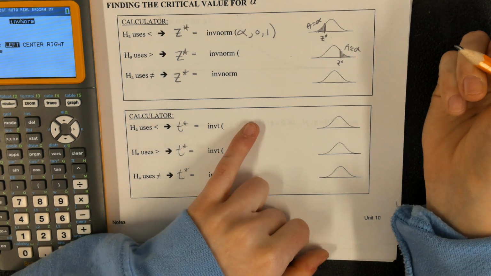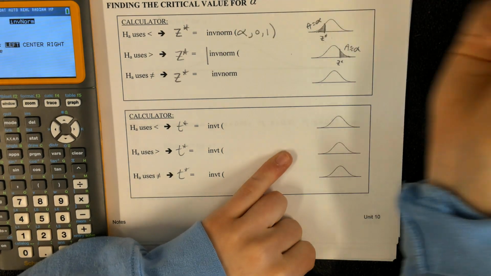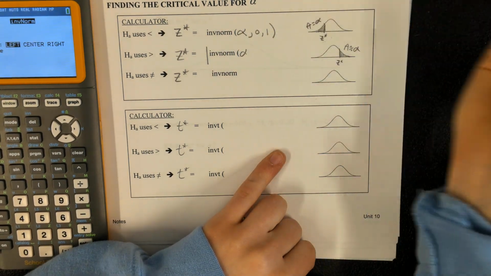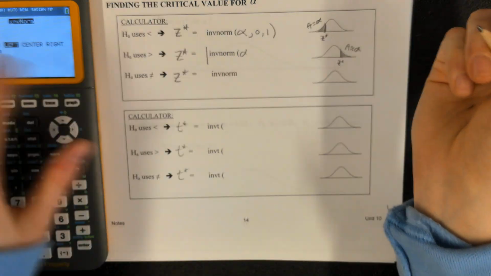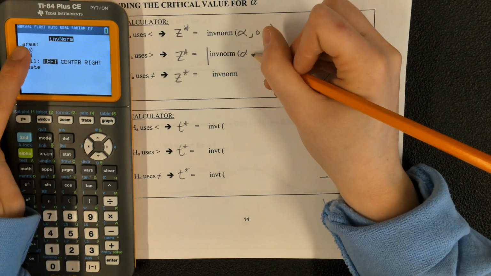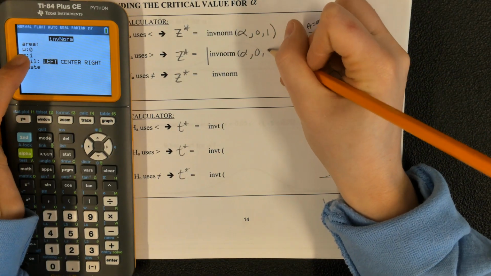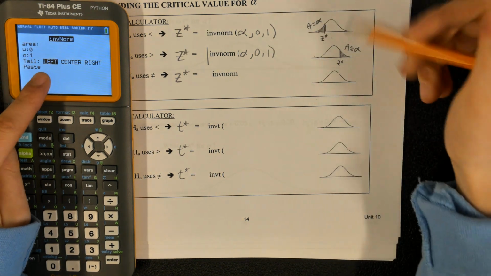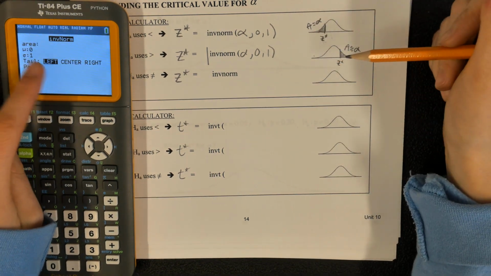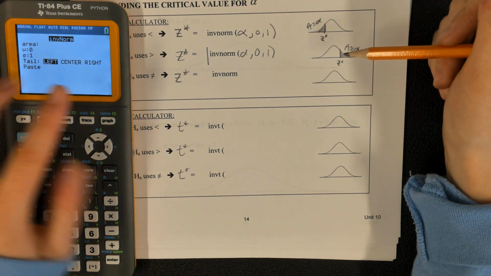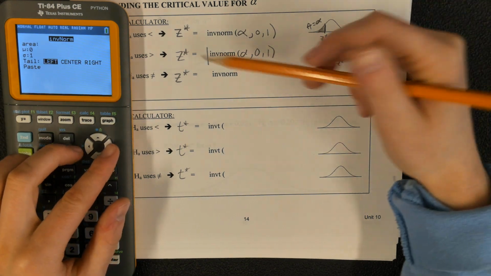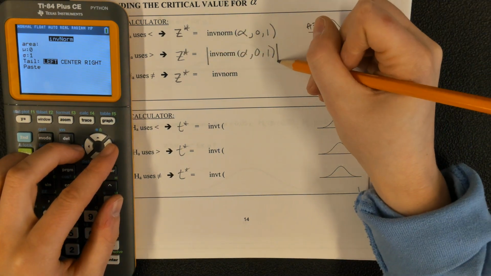It's still the same exact thing that you would type in. I put the absolute value here for people that have older calculators, because if you have an older calculator, you can only type in the lower tail, and it'll always be on the left. If you have a new calculator like this, you don't necessarily have to have these absolute value marks.